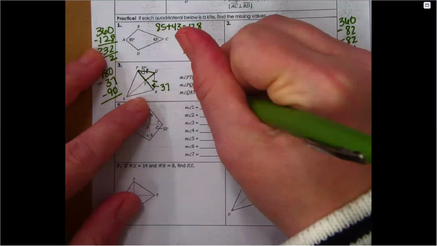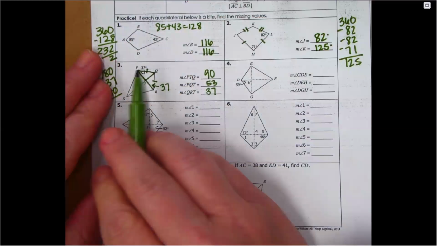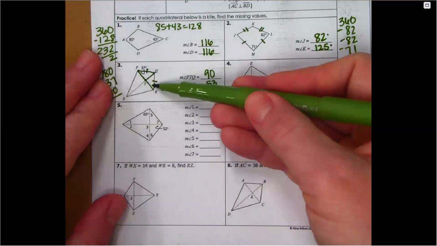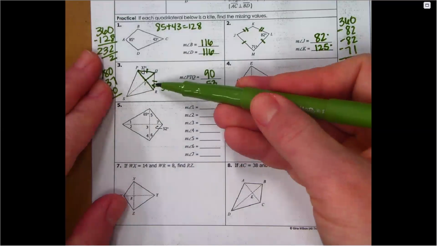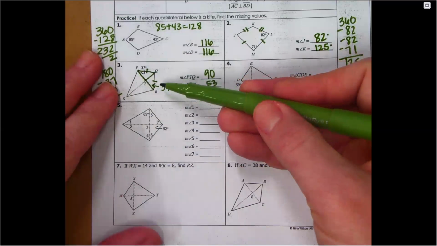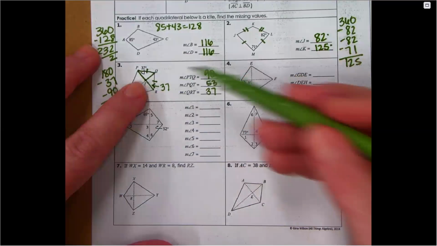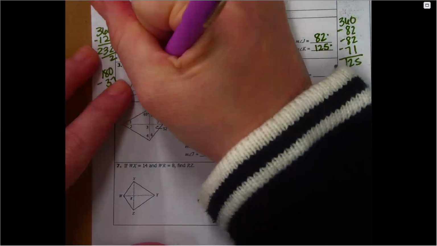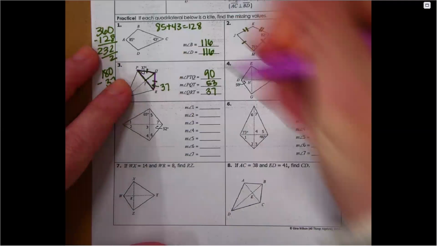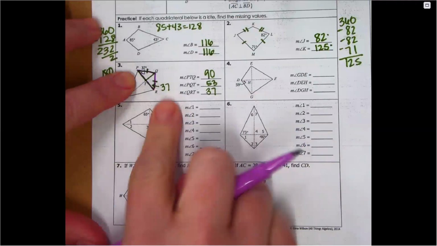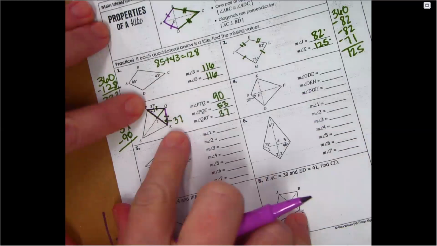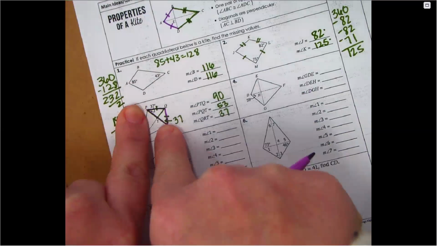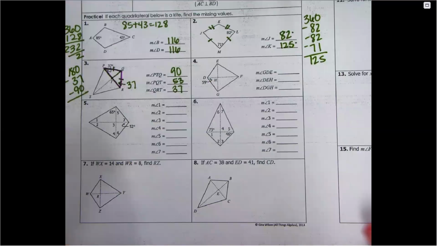So we don't know that the bottom half of this angle is 37, but we do know that it's a base angle, because it just clicked to me. What type of triangle is this big triangle here? It's isosceles, okay? So that purple angle that I just drew is in an isosceles triangle. Well, the base angles are the same. They have to both be 37, okay?